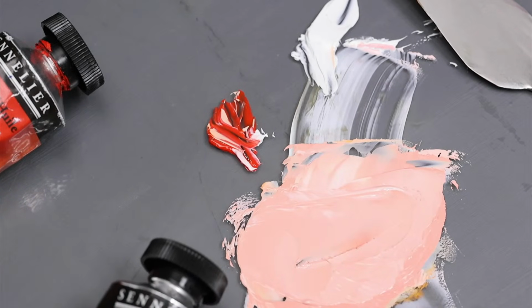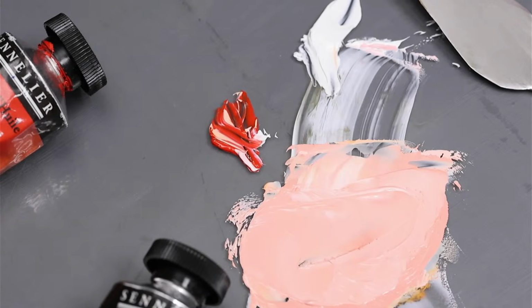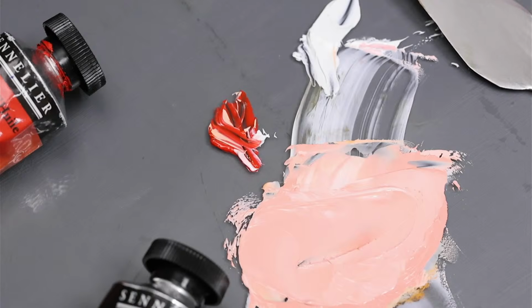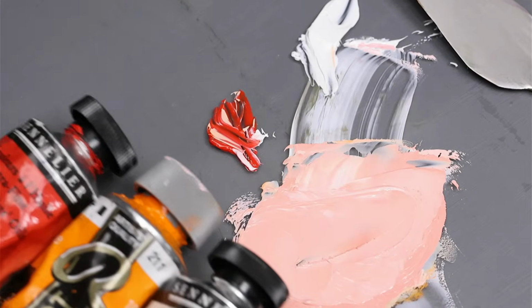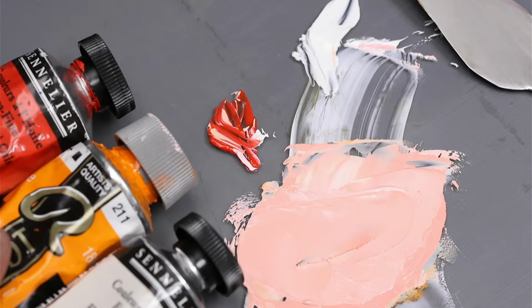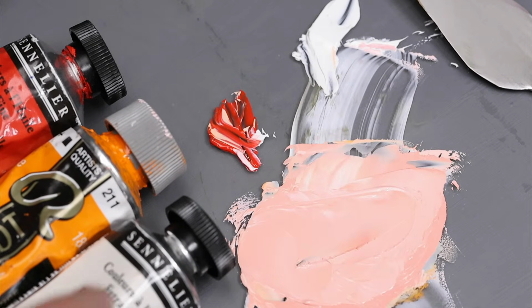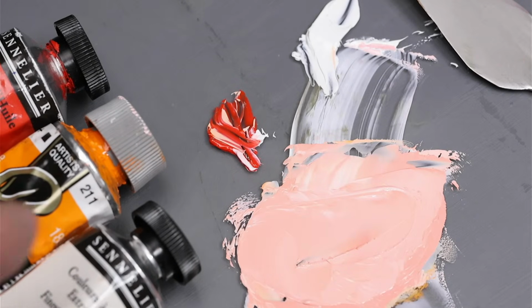Gee, I've got paint all over the place. These old tubes are so messy. Okay, yeah, there you go.